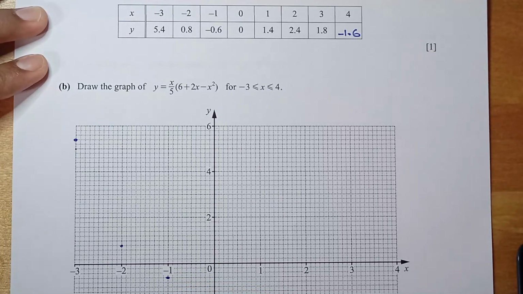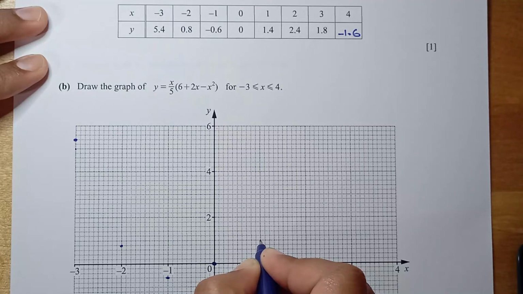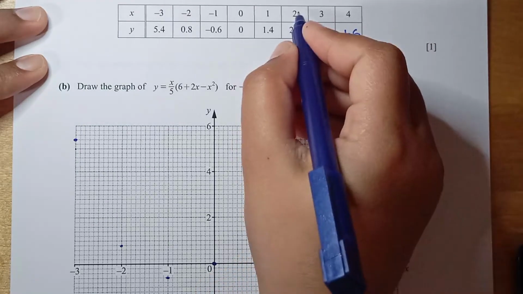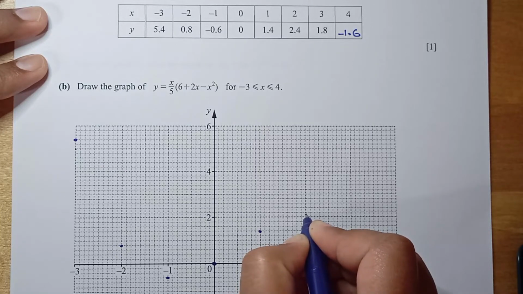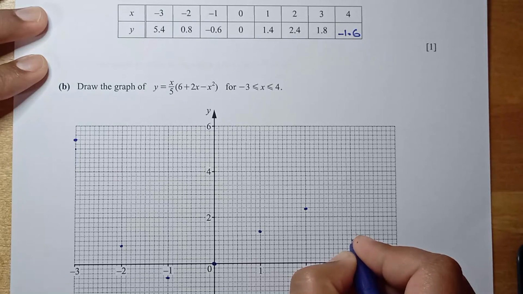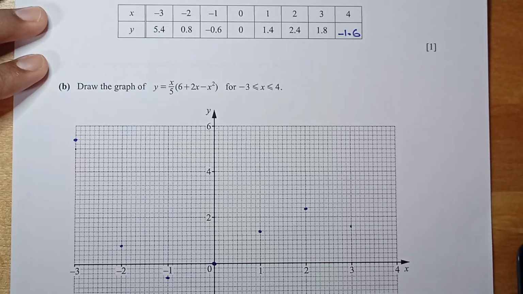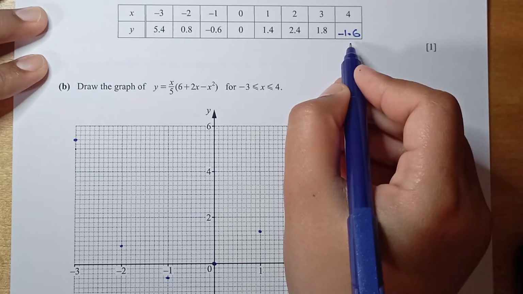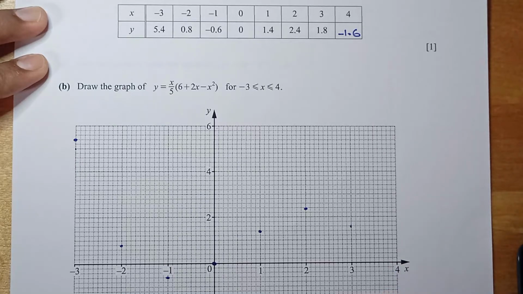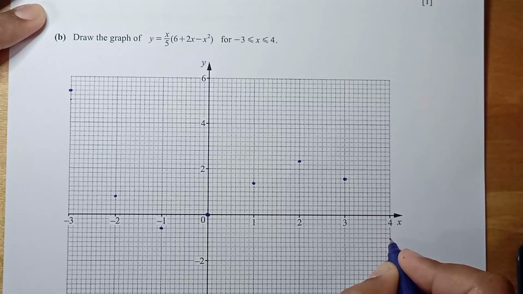This point. For 0, it is 0, right? For 1, it is 1.4. This is 1, 1.2 and 1.4. For 2, it is 2.4. This is 2, 2.2, 2.4. For 3, it is 1.8. We have 1, 1.2, 1.4, and 1.8. And for 4, it is negative 1.6. For 4, it's downward, negative 1.6. We have 1, 1.2, 1.4, and 1.6.